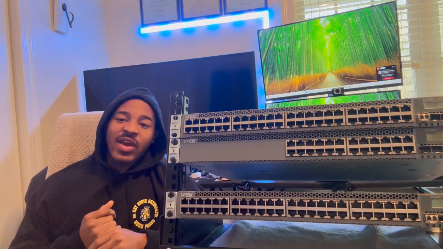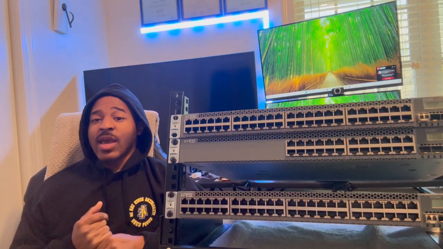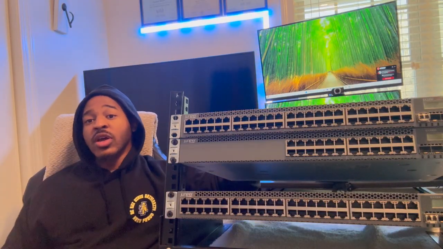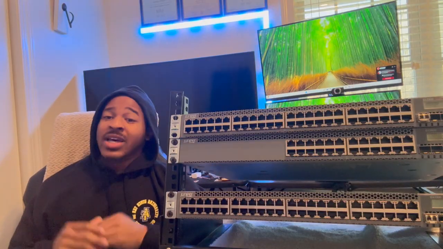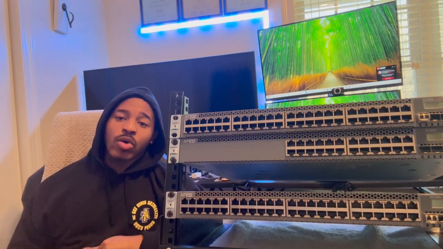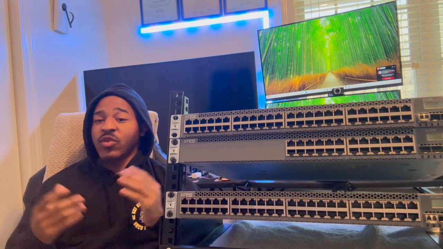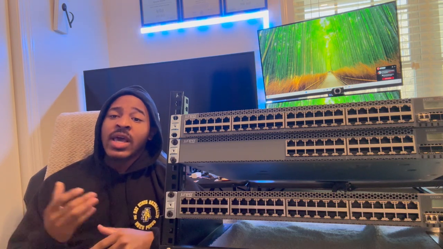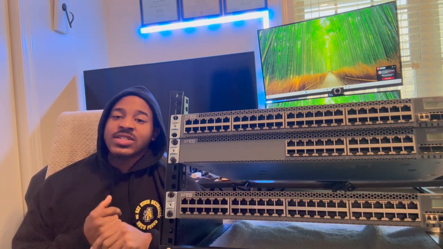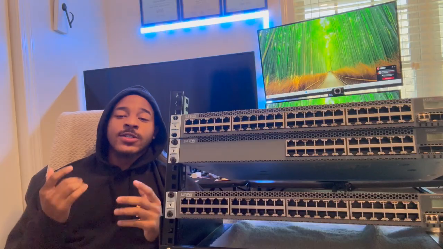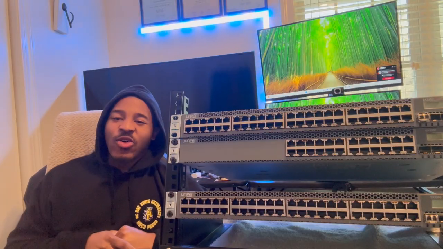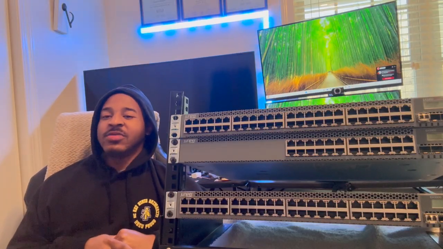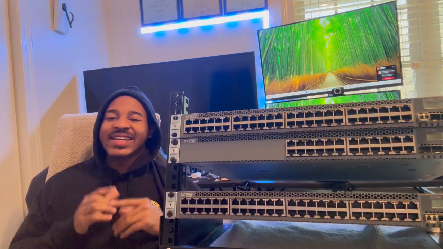LLDP is vendor agnostic, so you can enable this protocol on Juniper. You can enable it on Cisco. Cisco has a proprietary protocol that you may have heard of if you come from a Cisco background. It is called CDP, or Cisco Discovery Protocol. So in this video though, we're going to be focusing on LLDP. So without further ado, let's hop into this lab.